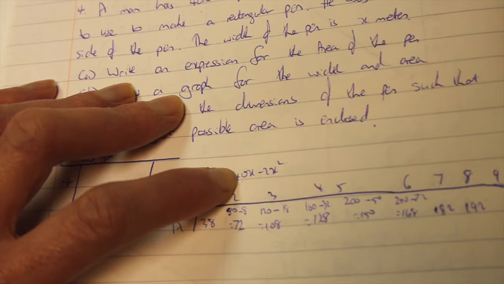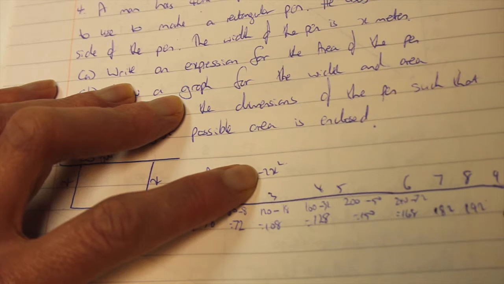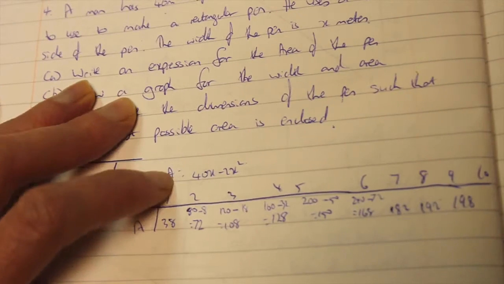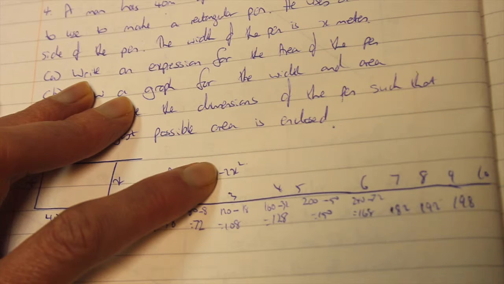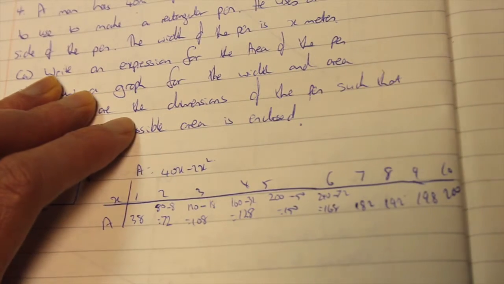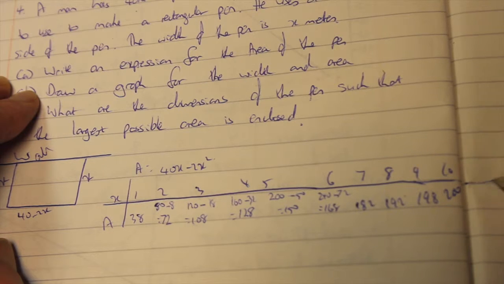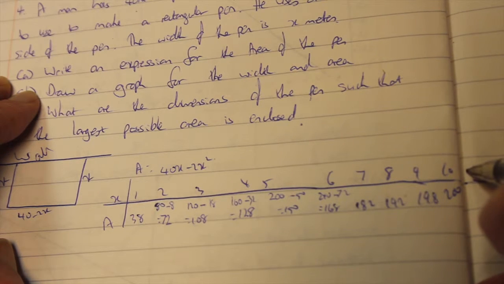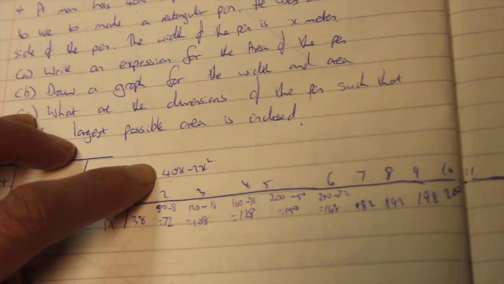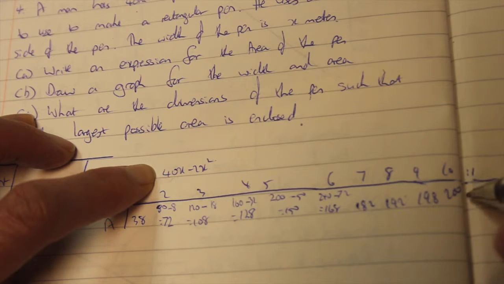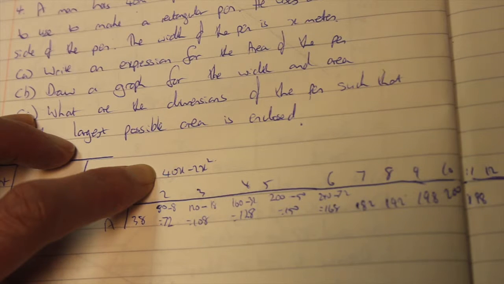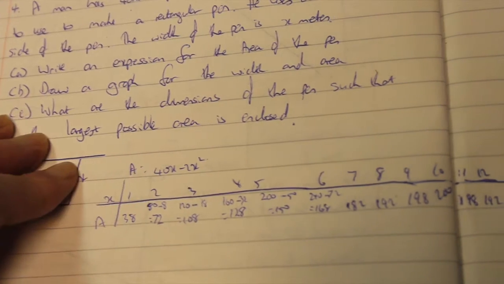40 times 9 minus 2 times 9 squared is 198. Putting in 10. So 400. Take away 2 times 10 squared is 200. I'm still going to continue on because it's a quadratic graph. I'm expecting it to come back down again. Put in 11. So 40 times 11 minus 2 times 11 squared gives me 198. Yep, the numbers are starting to come down again. Put in 12. 40 times 12 minus 2 times 12 squared gives me 192, and I can work from there.